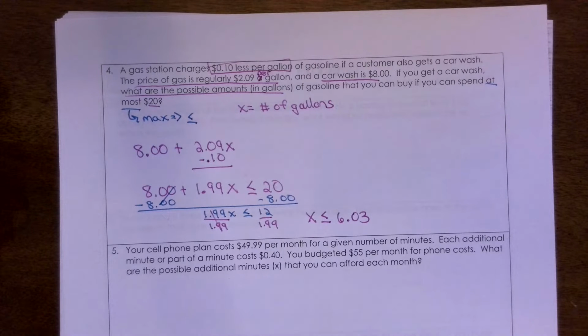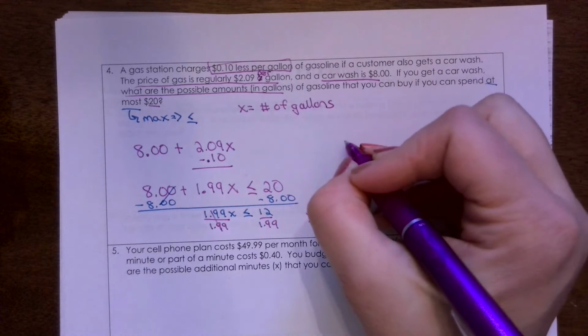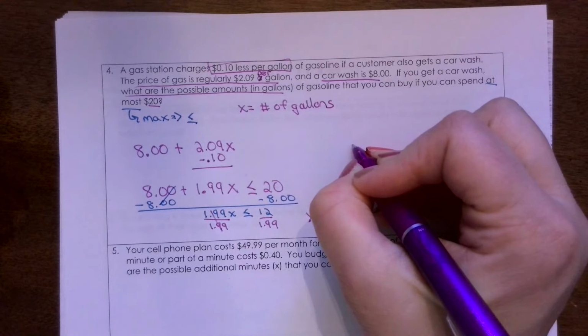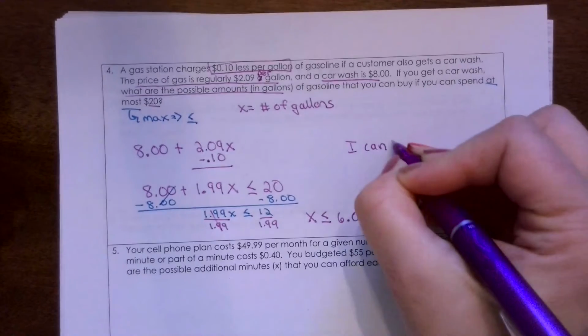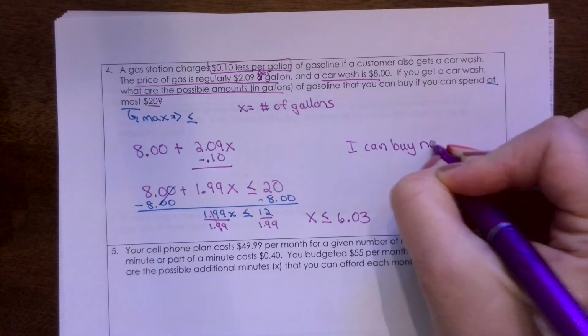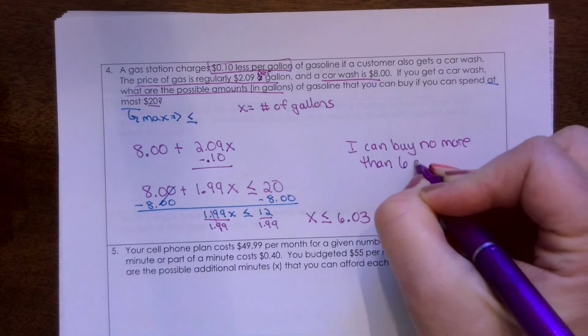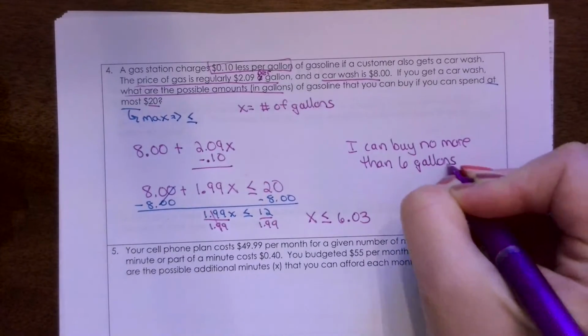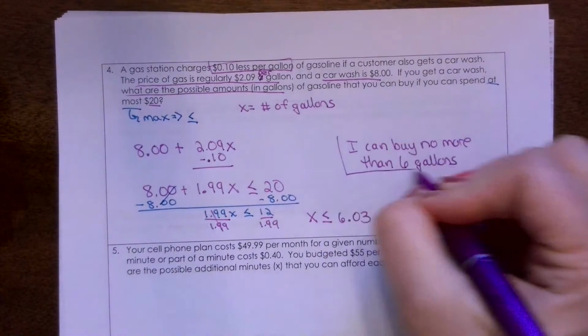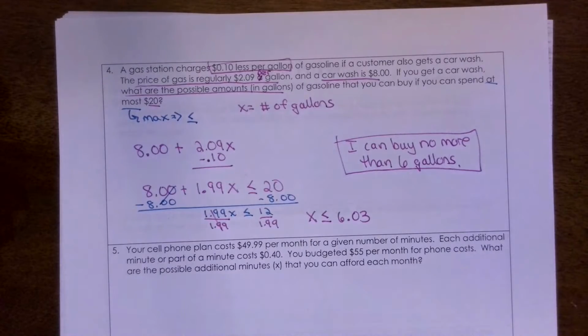Now we're going to assume I'm not quite precise with the gas pump. And I know if I go over 6.03, I'm going to spend more than $20. And we're going to assume I just have a $20 bill. So I can buy no more than 6 gallons, to be safe, of gas. And that is the answer.